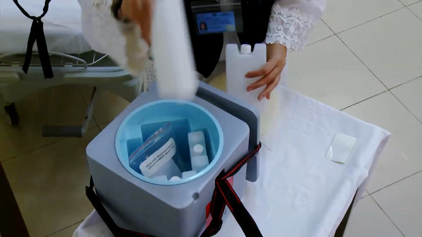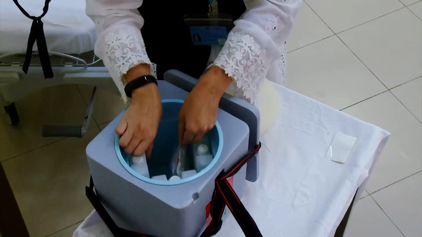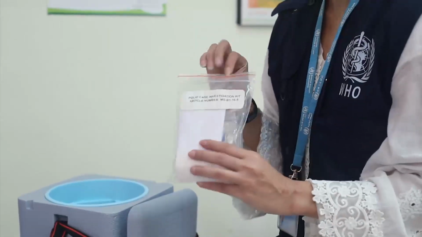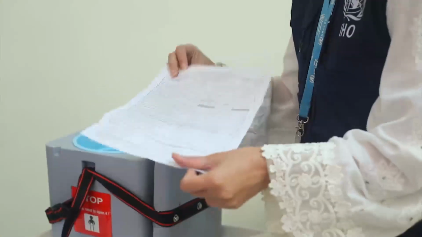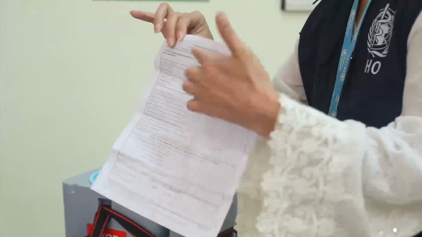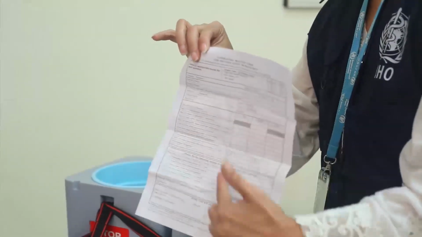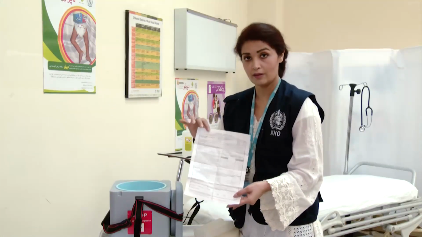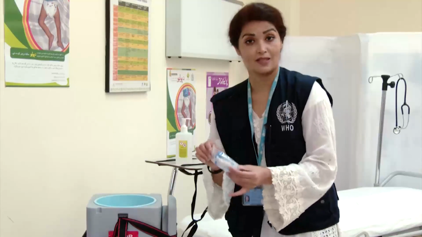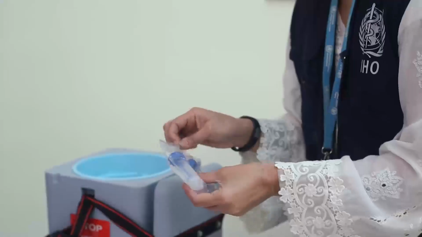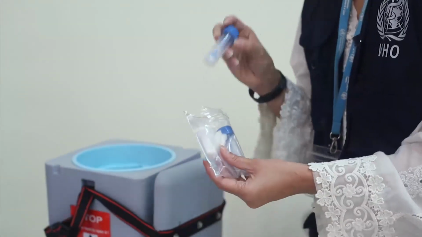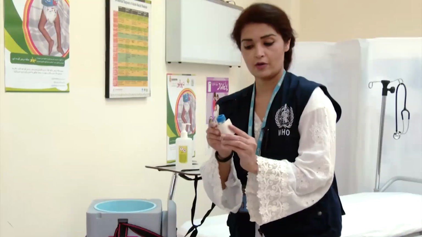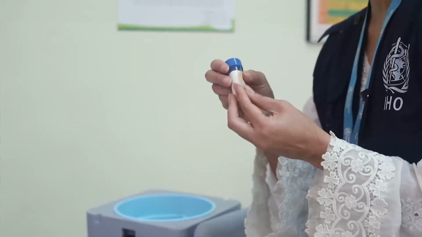I'll place them back. And this is the kit we have for stool collection. We have a lab form for it. Patient details are entered into this form along with the stool sample details, and then we send it to the lab. Then we have these kits. This is the most important thing. There are 2 kits, as we have to collect 2 samples 24 hours apart. We apply the sticker on the kit and write the name of the patient.